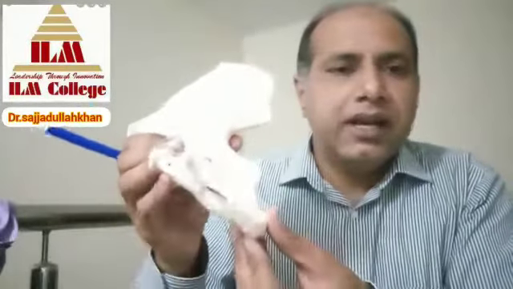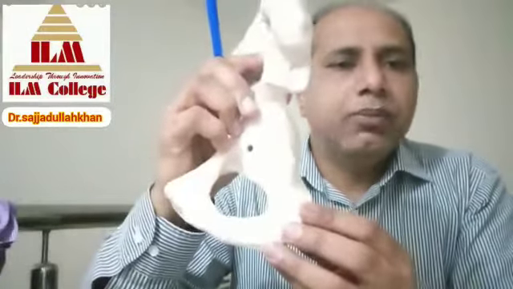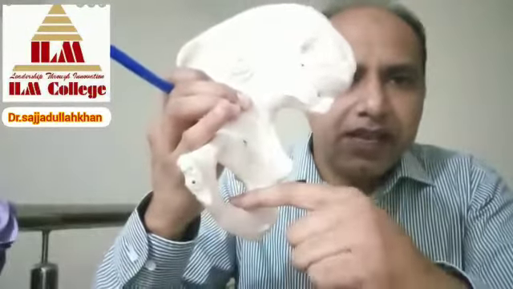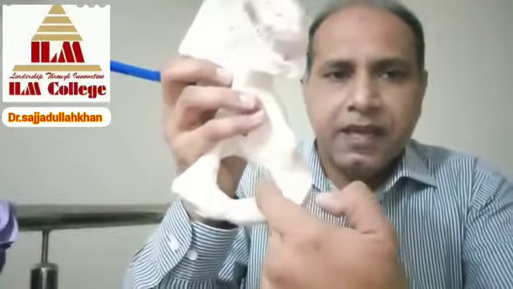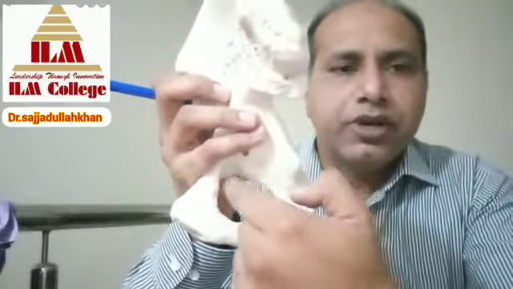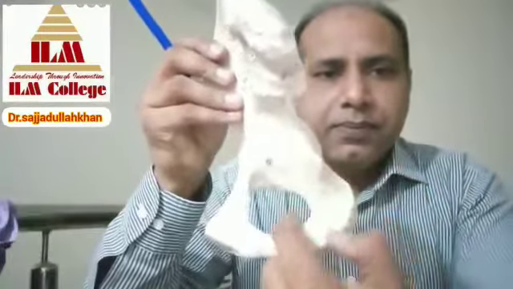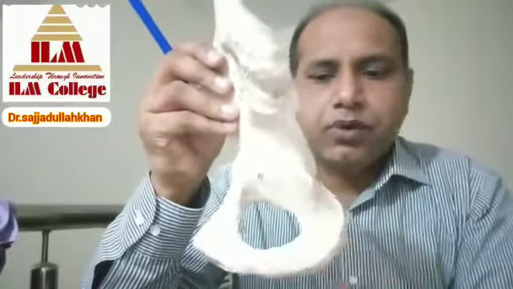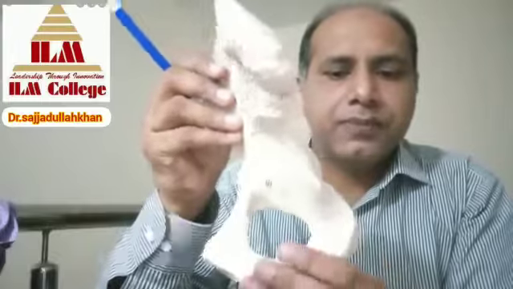The body has three surfaces and three borders. This one is the anterior border of the body. The anterior border forms the posterior margin of the obturator foramen. Look at this, the anterior border of the body. The anterior border forms the posterior margin of the obturator foramen.